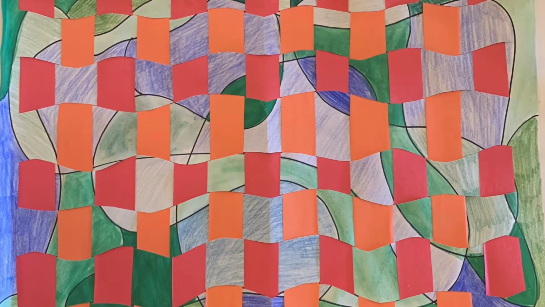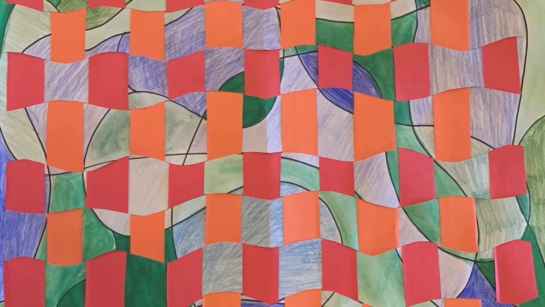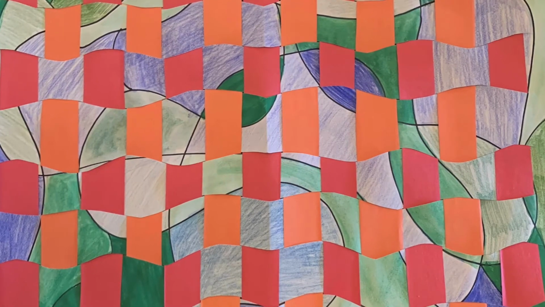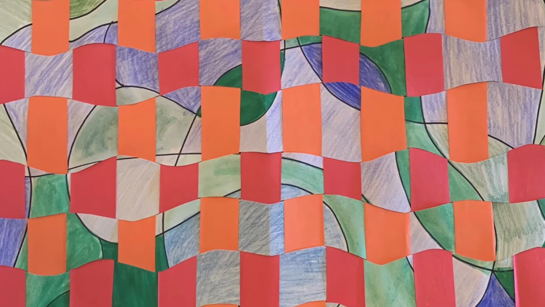Boys and girls, today we are going to be starting an abstract color theory weaving project. I know that sounds like a lot of things, but we are going to break it down step by step. Let's get started.